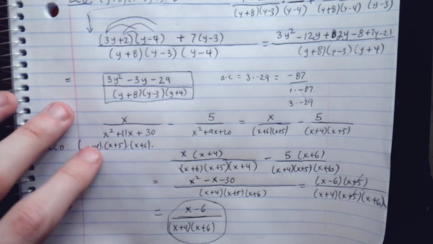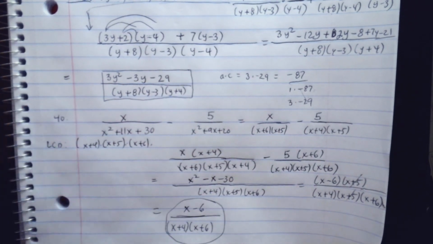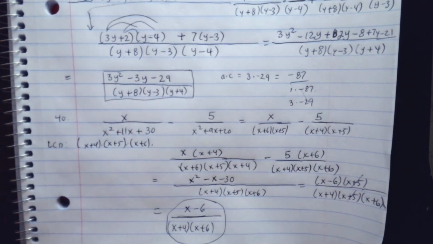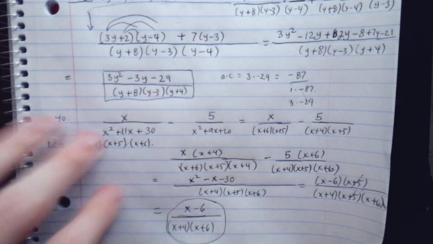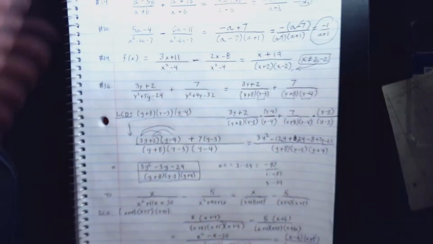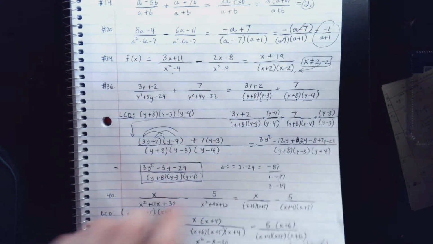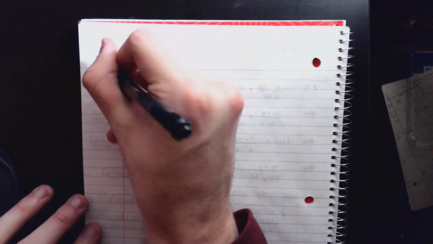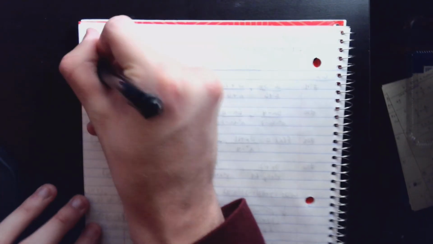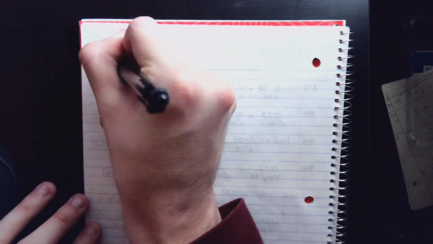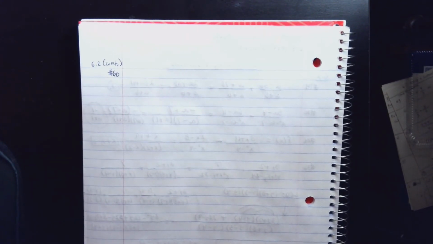Awesome. So let me resituate my camera, and then we've got one more problem to do in section 6.2. 6.2 is actually in some ways tougher than 6.4, and we'll see why in a moment, but let's flip this over. What do we got next? We got number 60 next. So this is still 6.2. So number 60, let's check it out.